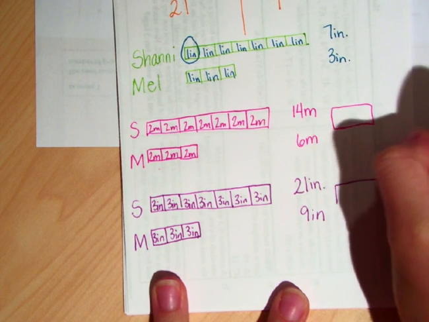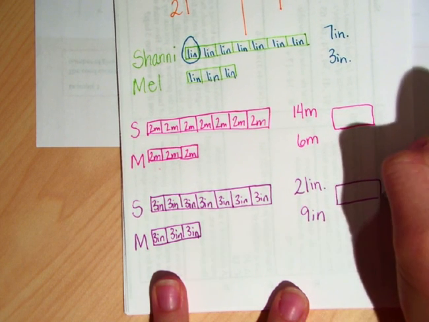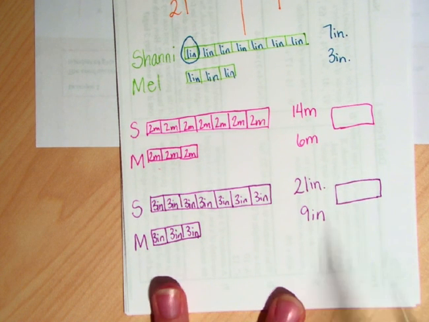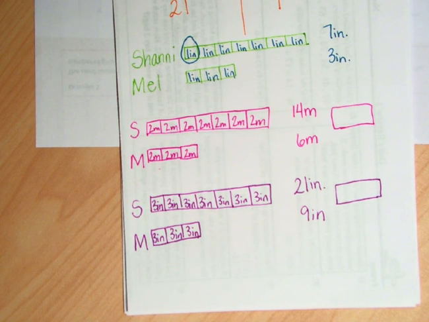For another discussion in class, I want you to do the same thing we did in the last one, and I want you to put your ratio. What do you think the ratio is for Shawnee's ribbon length to Mel's ribbon length in this example? Please put that in your ISN so that we can discuss it tomorrow in class.